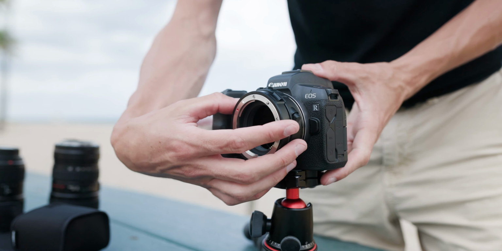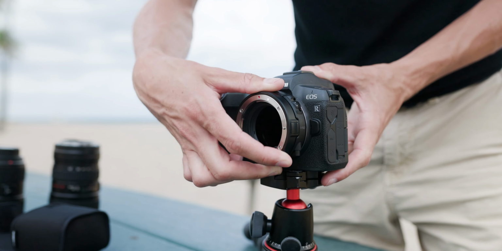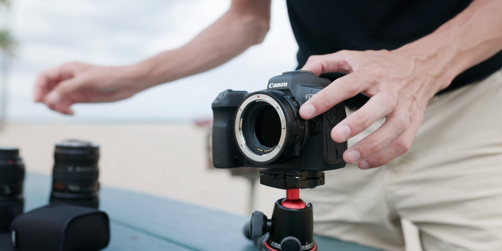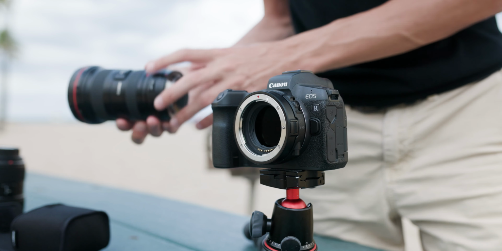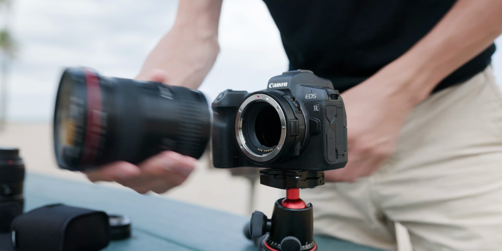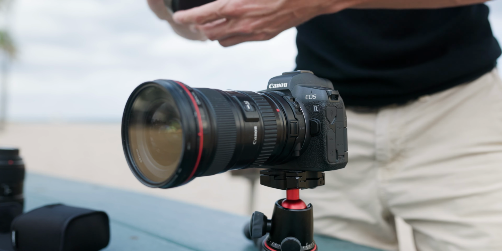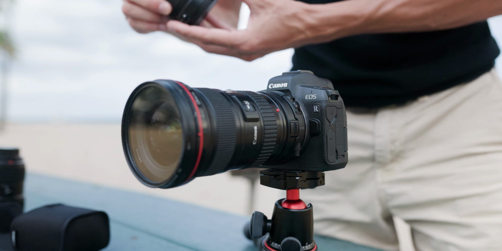Now there are a couple downsides. First of all, this will only work with your EF lenses, which is actually perfect for me because I don't own any RF lens, and I just decided to keep all my old setup. I love my old lenses, but I love EF mount. I don't think there's a reason to update to RF because I don't see the benefits to spend like 3 grand on each lens. I'm good. Second, the way it comes.